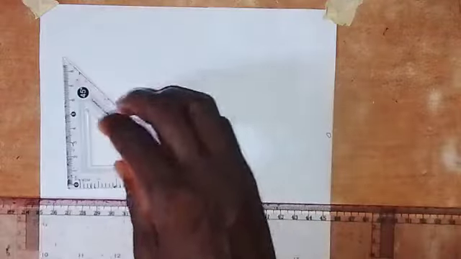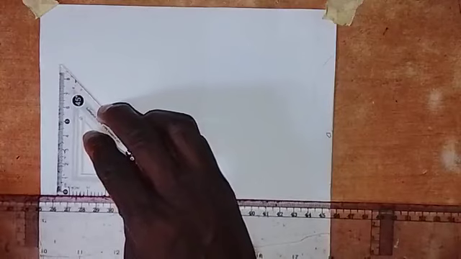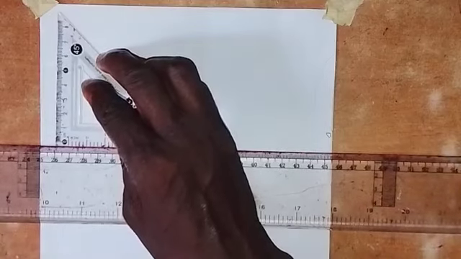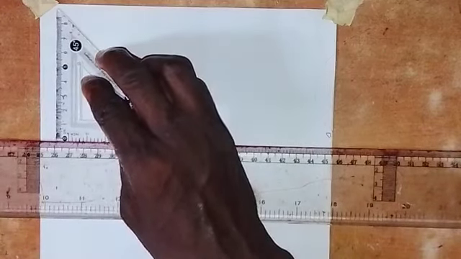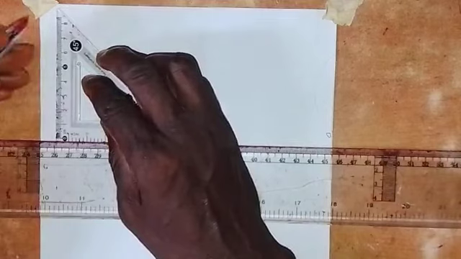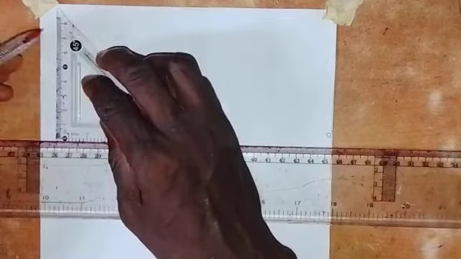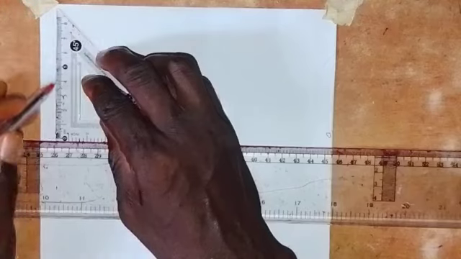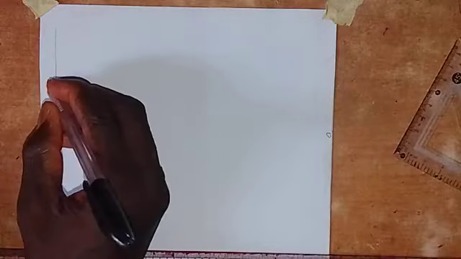What we are to do first is to draw a short vertical line. So I have a vertical line like this. On this vertical line, I'm going to mark a point here, and I will call this point O, which is going to be the center of the circle.